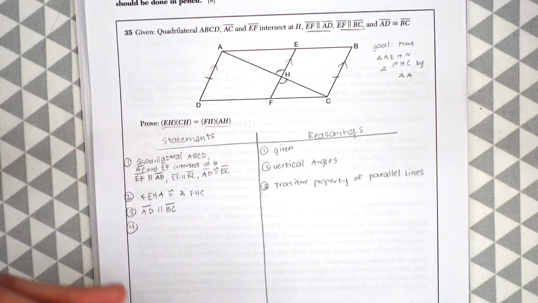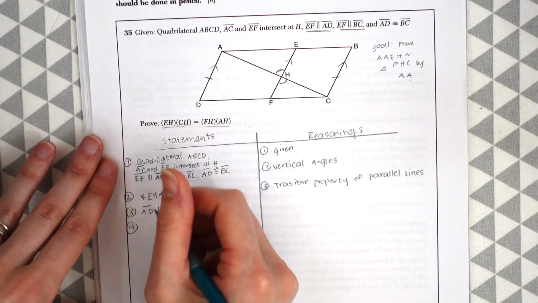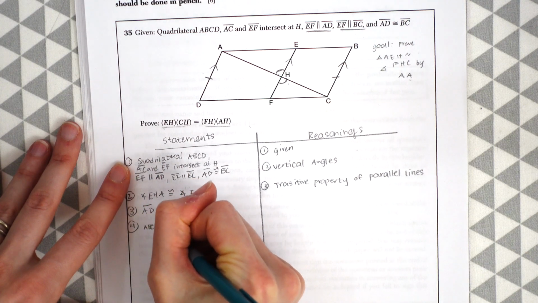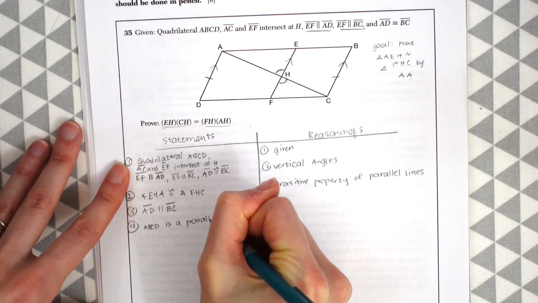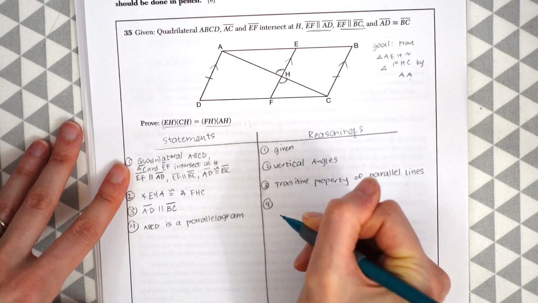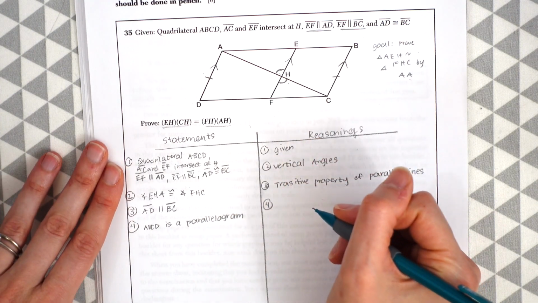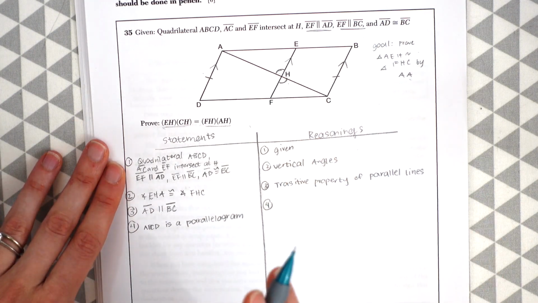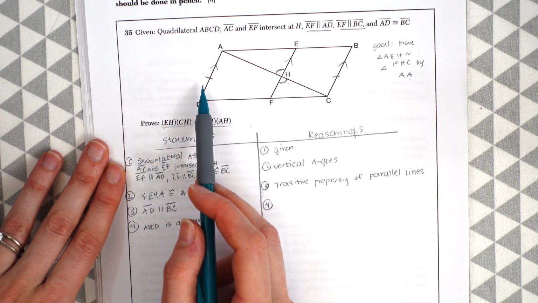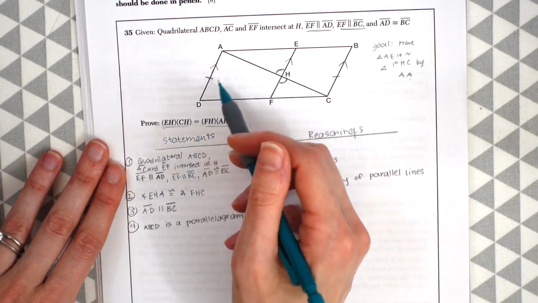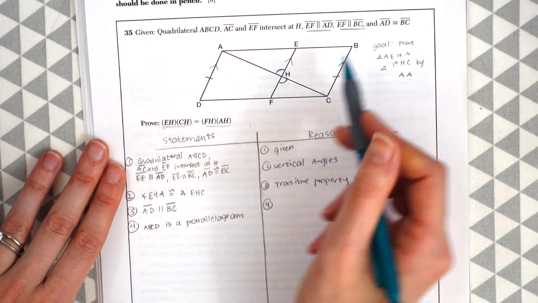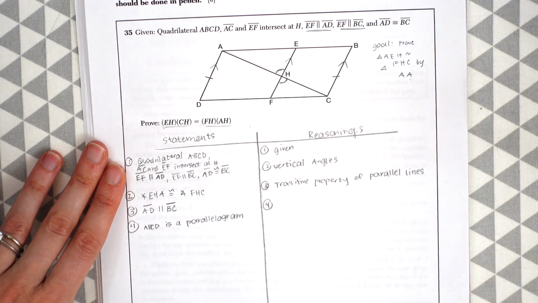So number four, now we can state that ABCD is a parallelogram. The reasoning for this is that a quadrilateral with a pair of sides both parallel and congruent is a parallelogram. So here we have AD congruent and parallel to BC, therefore we know this is a parallelogram.